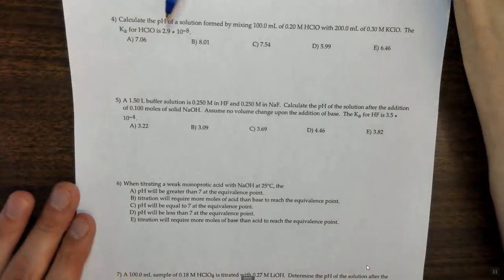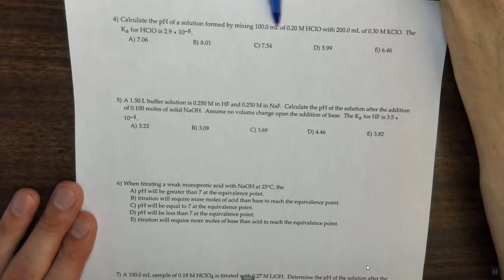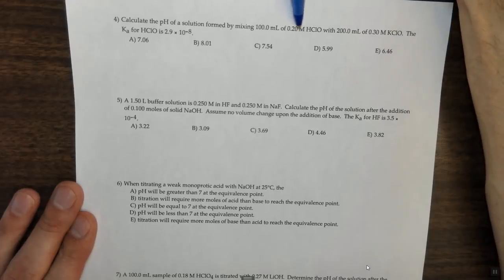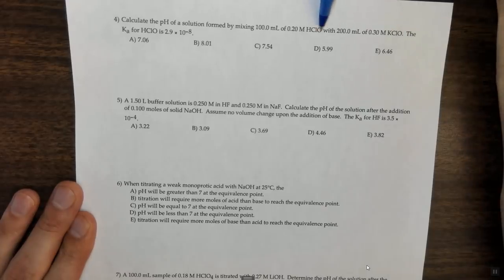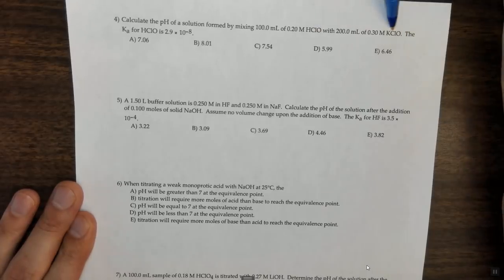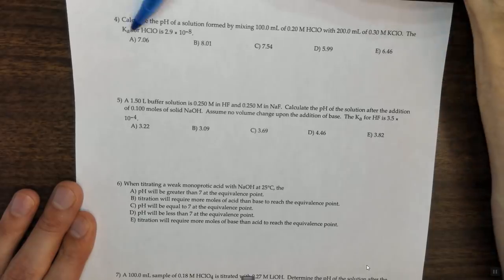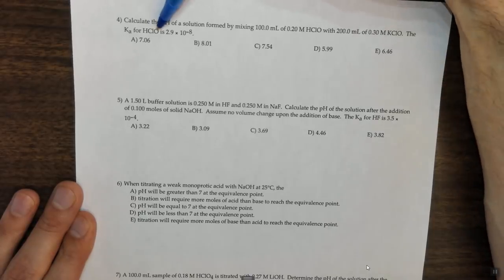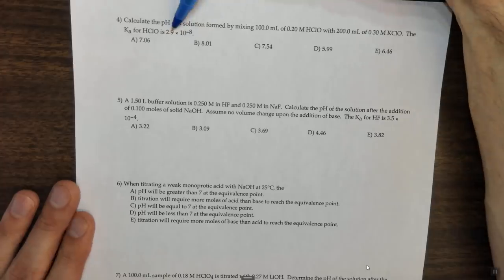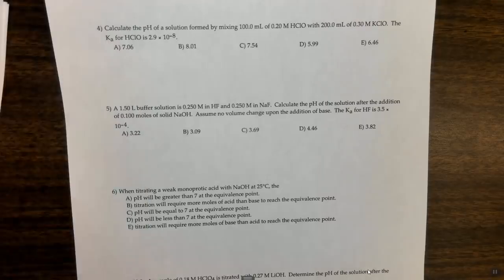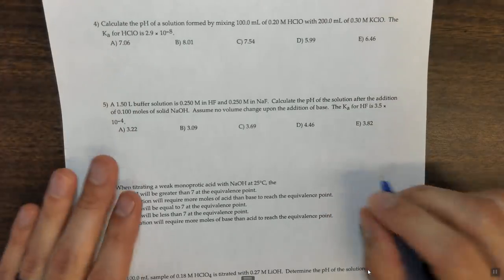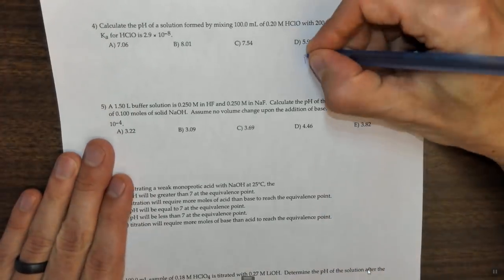Number 4 says, calculate the pH of a solution formed by mixing 100 milliliters of 0.2 molar HClO with 200 milliliters of 0.3 molar KClO. So weak acid and its conjugate base. And then it gives us the Ka for HClO, which is 2.9 times 10 to the minus 8. So the first thing we might want to consider is the Henderson-Hasselbalch equation.